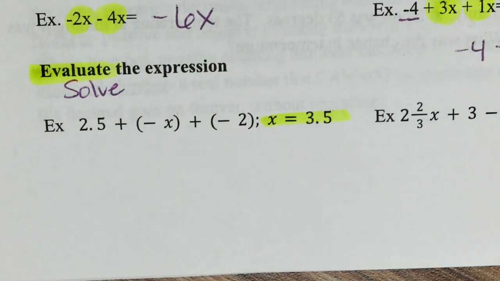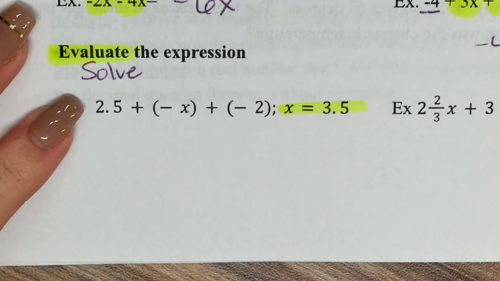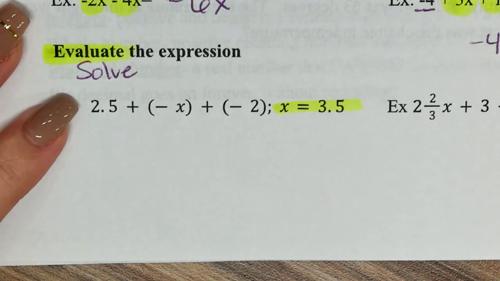3.5. Now, y'all think this is easy. I think it's easy. But every year students fail this assignment because they refuse to do what I'm teaching. So please, please, please stop and listen right now. Where it gets confusing is when you're dealing with negatives and subtraction signs. So in order to stop all confusion, here's what I want you to do. I want you to write from left to right exactly what it says.